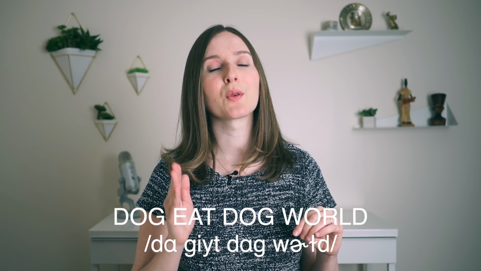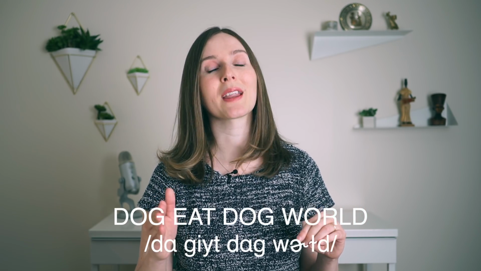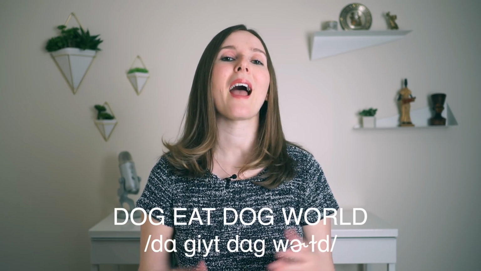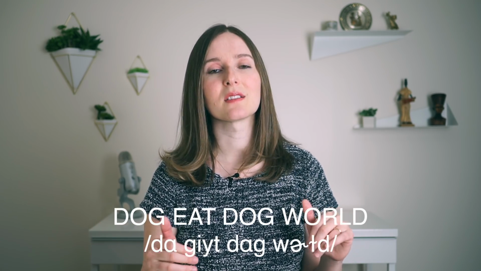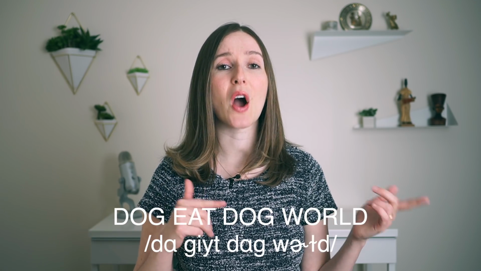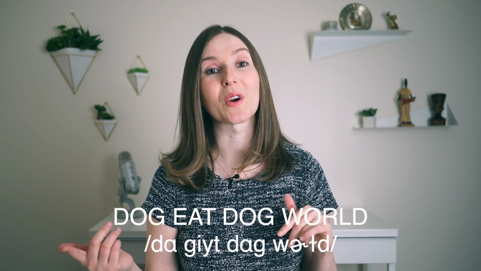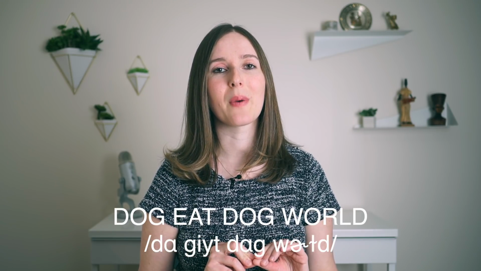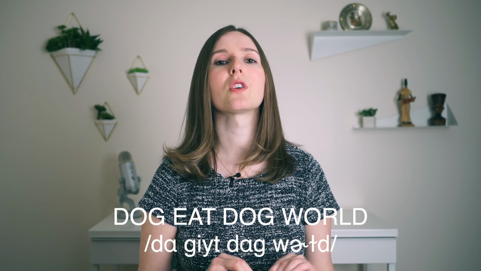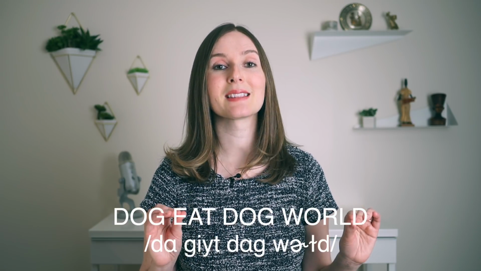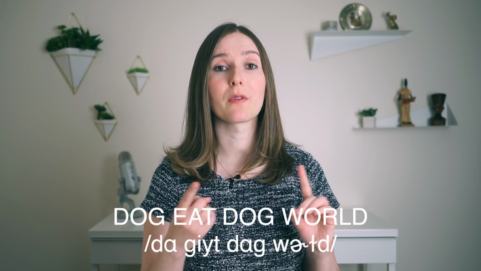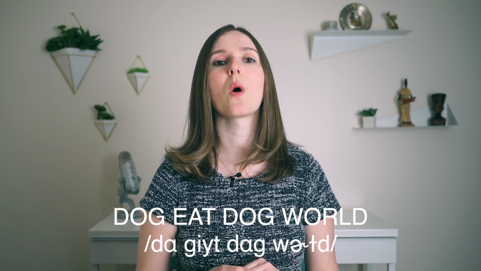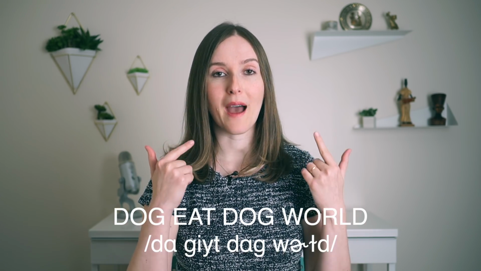The eat has an unreleased T, and this is important because it is in fact a part of linking as well. And then the final dog is the same as the first, doggy dog, and then world. So a few little things that I want to mention about these vowels. They're all tense vowels in this expression. So we have ah, e, ah. Our ah is a low back vowel.